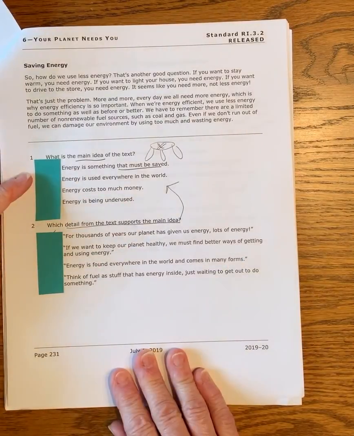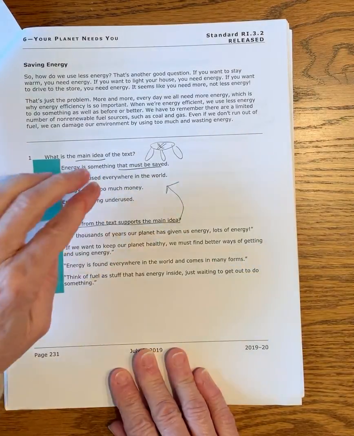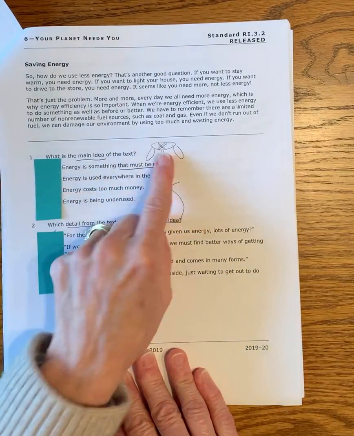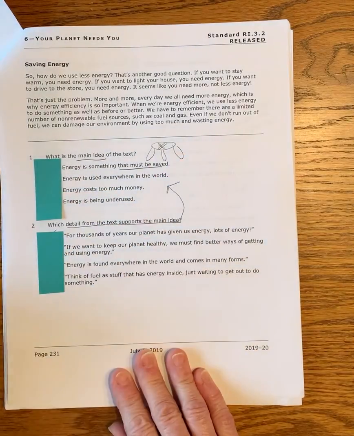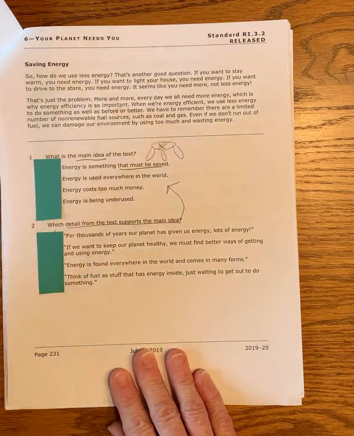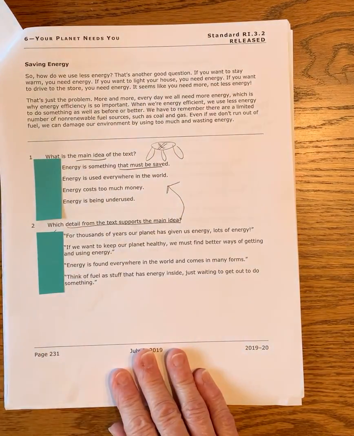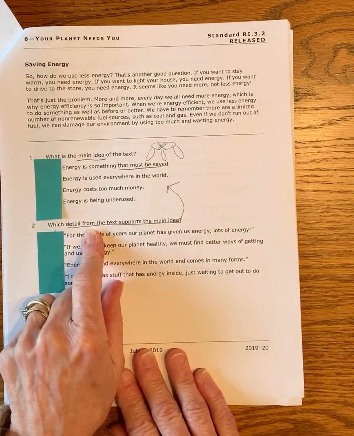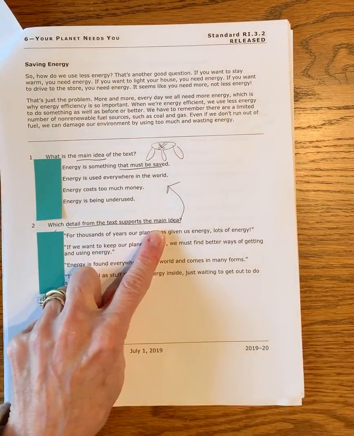The first thing you're going to do is read the questions. What is the main idea of the text? I even drew my little stool analogy. So you're going to go through and think about the whole thing. What is the whole article teaching you about? And then which detail from the text supports the main idea? Well, guess what?